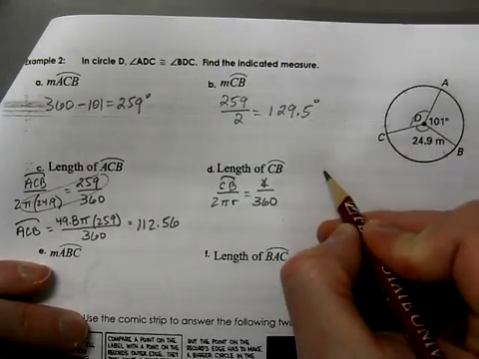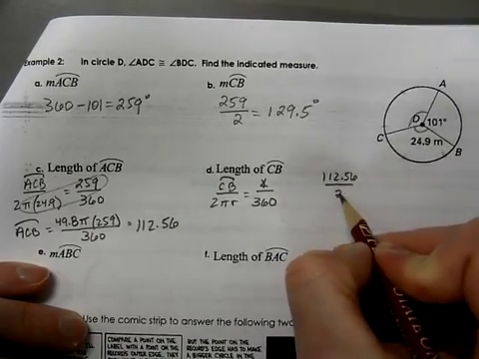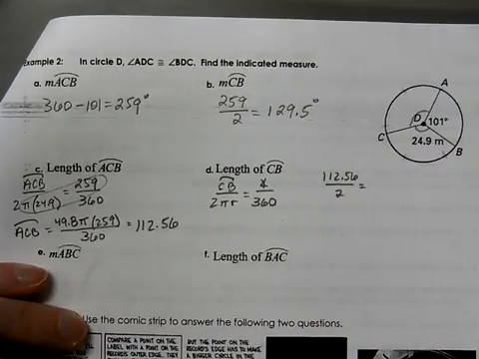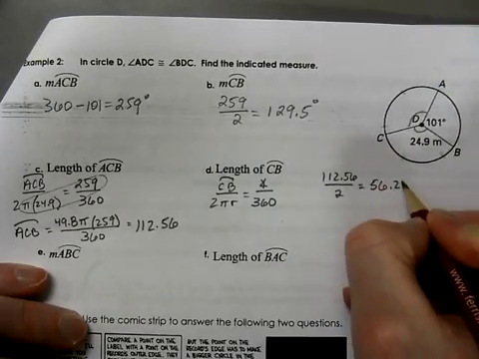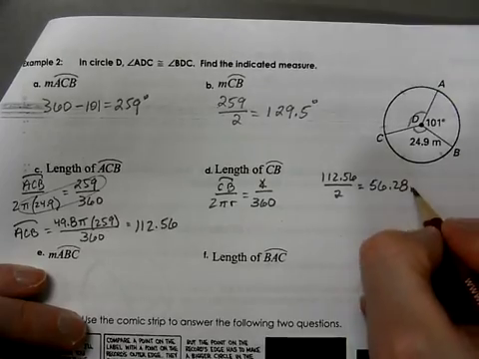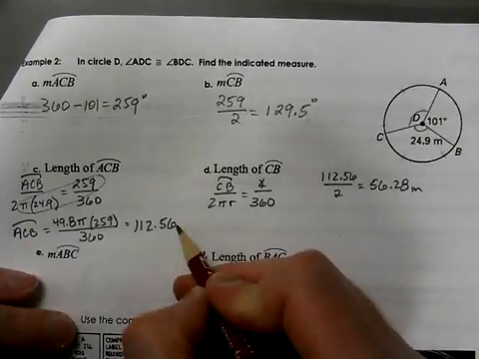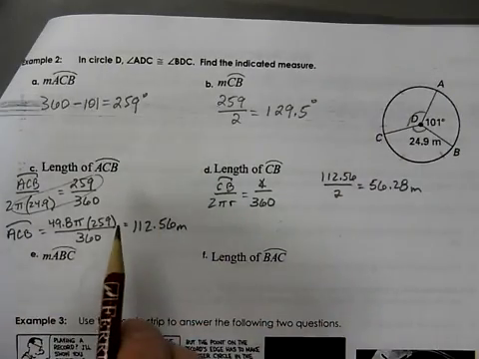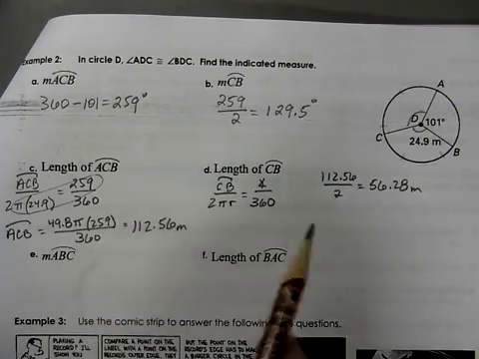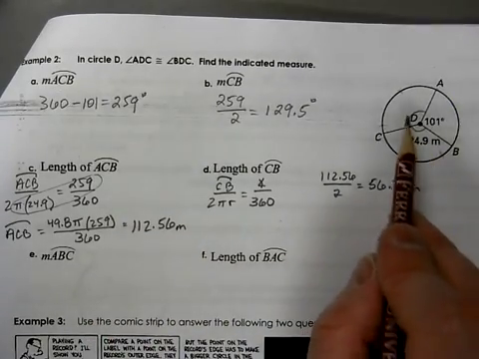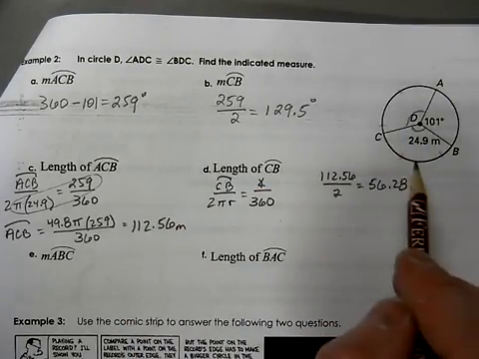So I'm just going to take the 112.56 and divide this by 2. So that comes out to be 56.28. And so I took the full length of the big arc and I divided it by 2 because I knew the central angles were both the same by the given information. That makes both arcs the same.